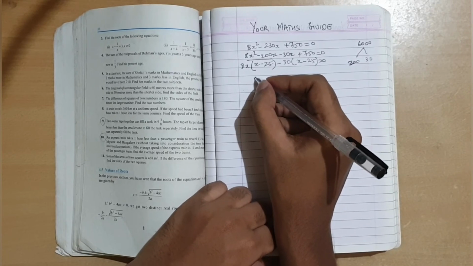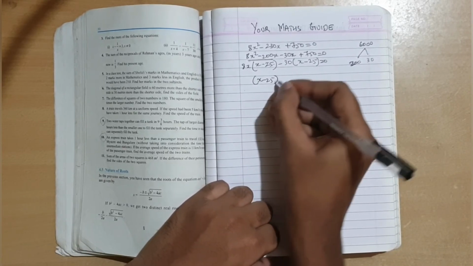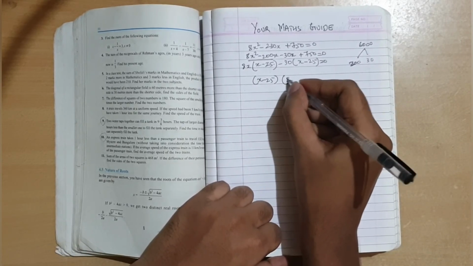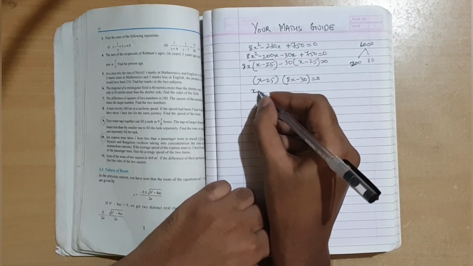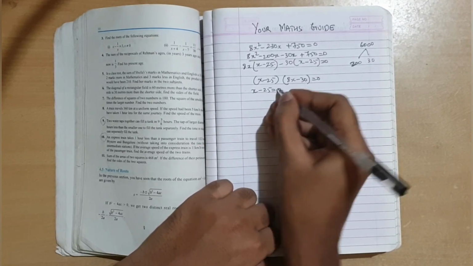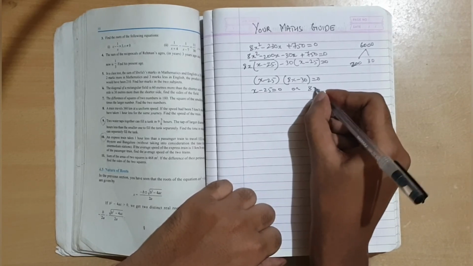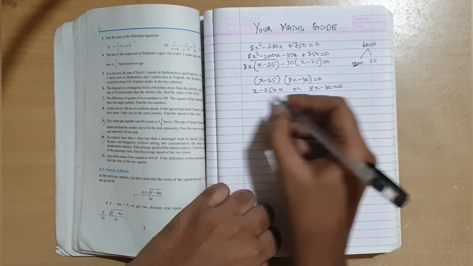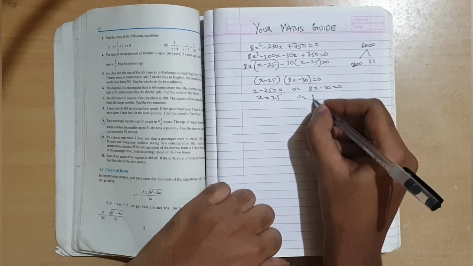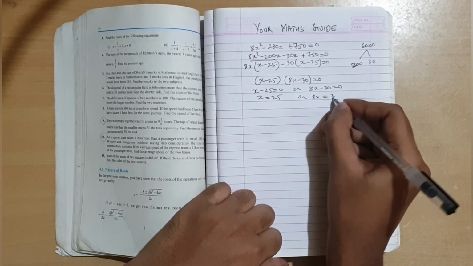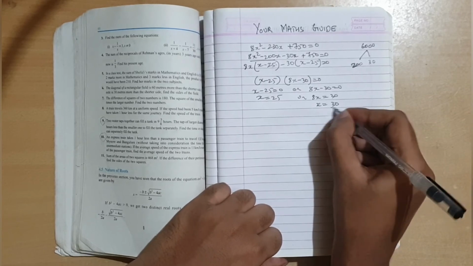Therefore x minus 25 is equal to 0, or 8x minus 30 is equal to 0. X is equal to 25, or 8x is equal to 30, x is equal to 30 by 8.